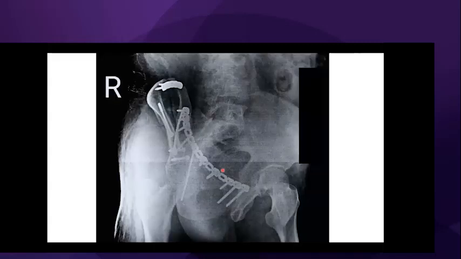This is the obturator view, reducing the anterior column. This is a screw for the osteotomy. This is the plate fixing the iliac wing superiorly, and this is the magic screw going down to the ischium.